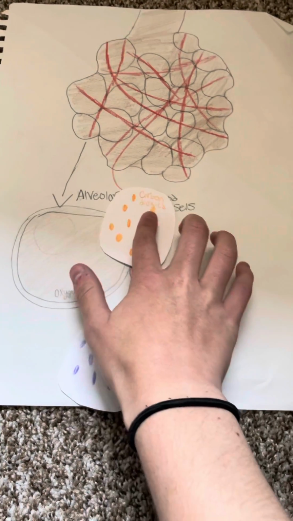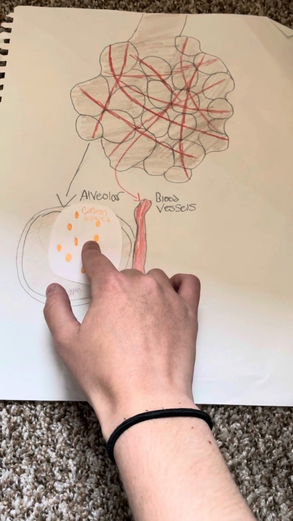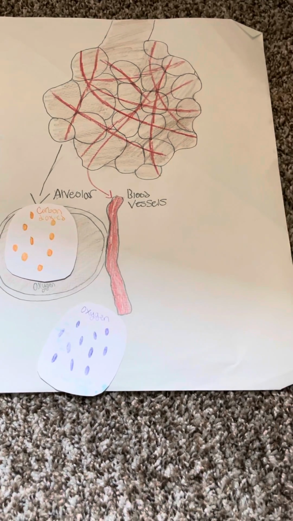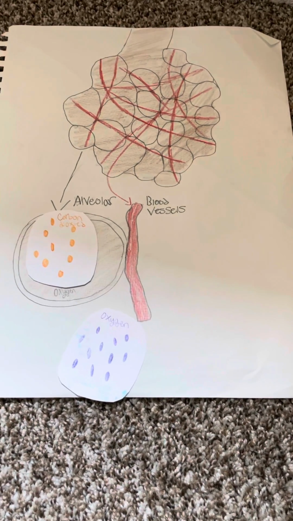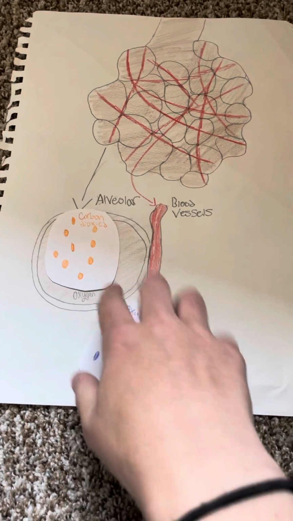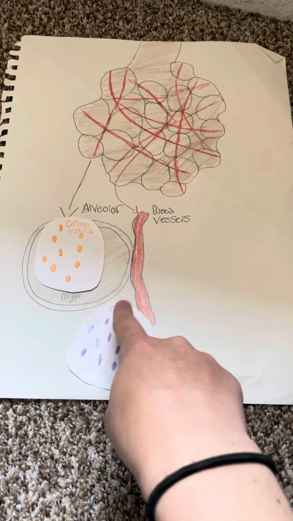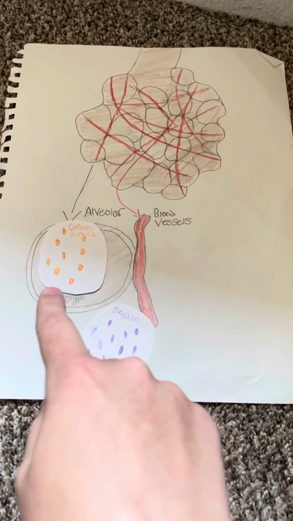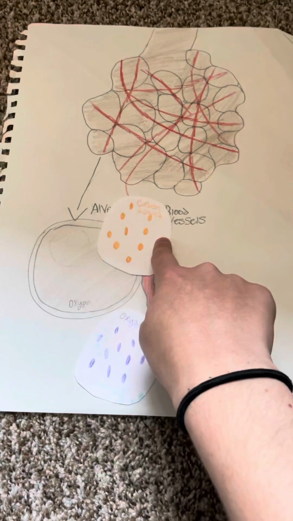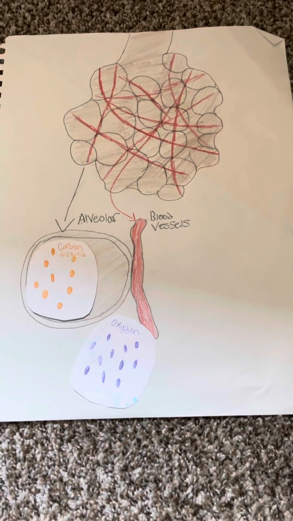So when the blood vessel carries the carbon dioxide into the alveolus, that is when we exhale the carbon dioxide from our lungs. So when we breathe in, we get the oxygen, and the oxygen in turn transitions or exchanges in the blood vessels that go back to our heart, while the carbon dioxide goes down the blood vessels into the alveolus so that it can be exhaled from the lungs.